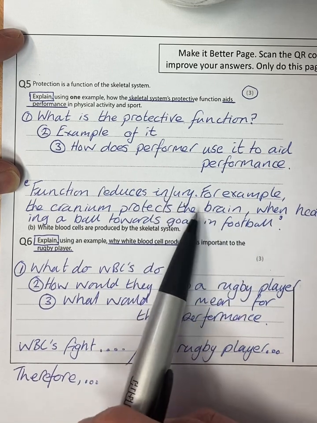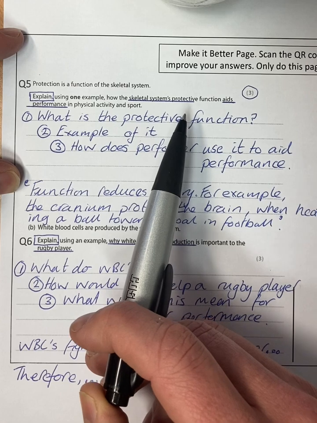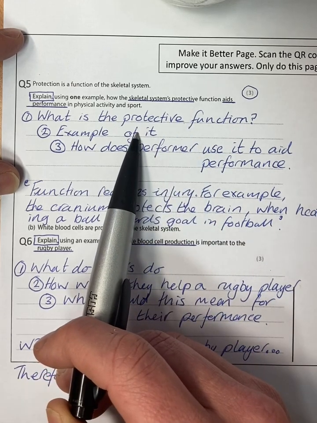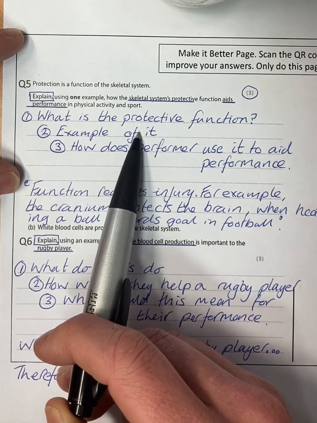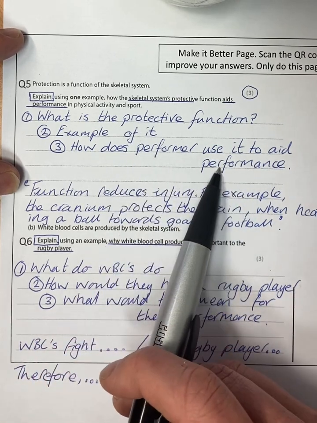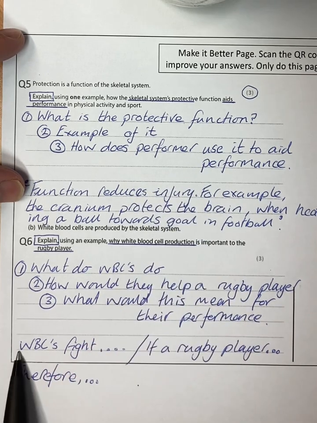So 3 parts to the answer covering those 3 areas. You need to tell me that it prevents injury. You need to give me an example of it. So cranium and brain, ribs and lungs. And then how does that help the performer and aid their performance? Why do they need it in order to continue doing what they've been doing?